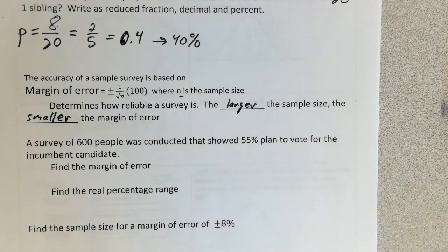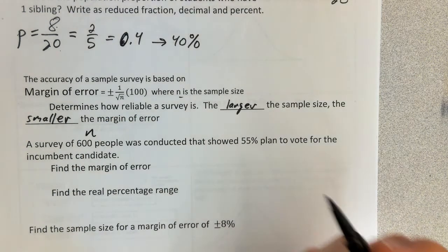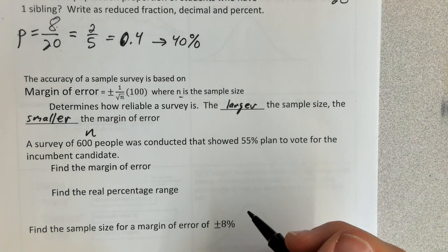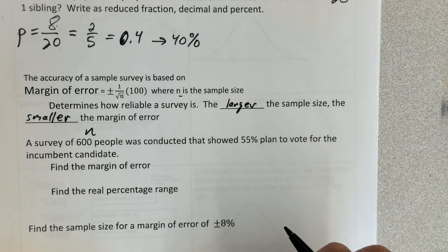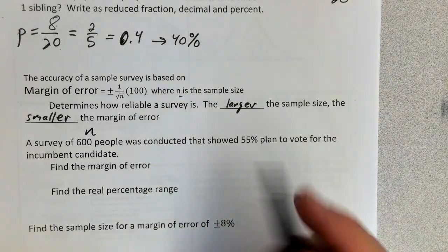So a survey of 600 people was conducted that showed 55% plan to vote for the incumbent candidate. Okay, we want to find the margin of error. So this is n, and then we're just going to put this into the formula. So we're going to find the margin of error and the percentage range.